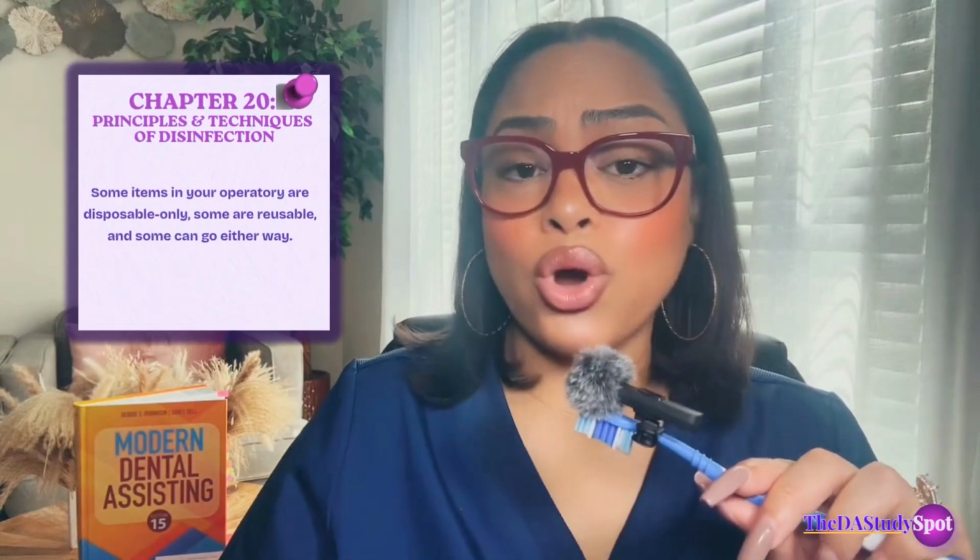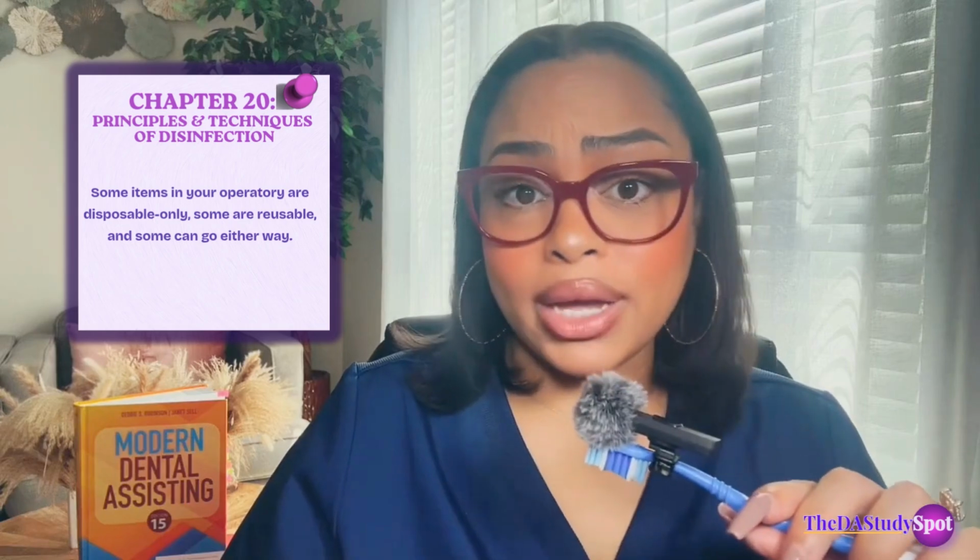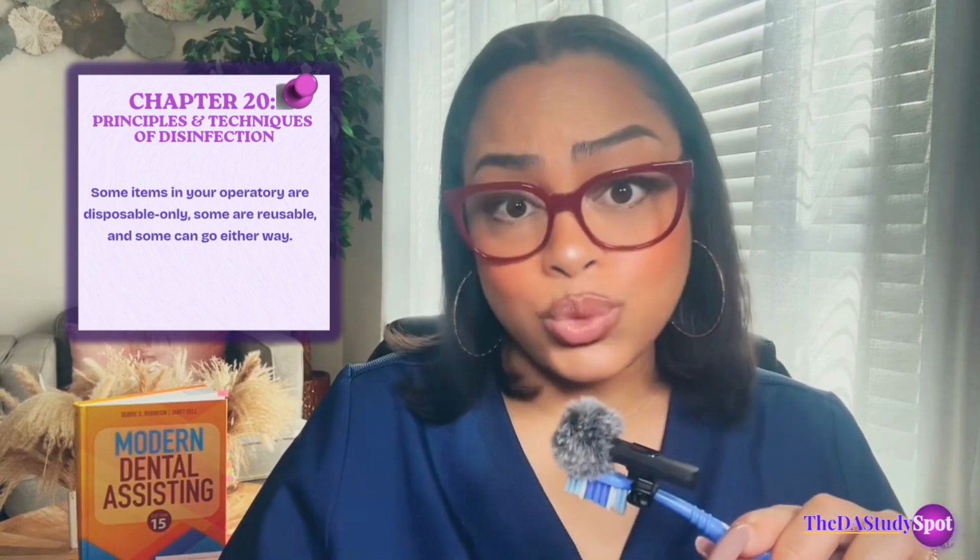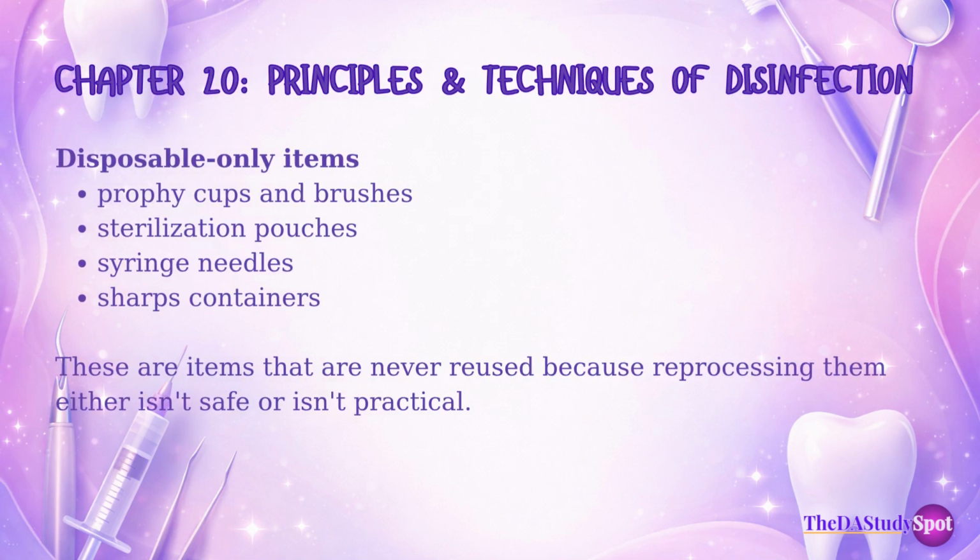Some items in your operatory are disposable only, some are reusable, and some can go either way. And the exam expects you to know which one is which. Disposable-only items include things like prophy cups and brushes, sterilization pouches, syringe needles, and sharps containers, and these are items that are never reused because processing them either isn't safe or isn't practical.